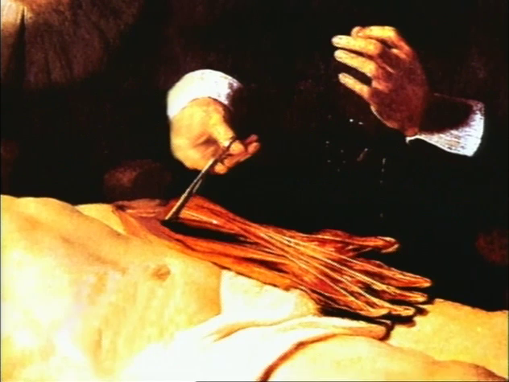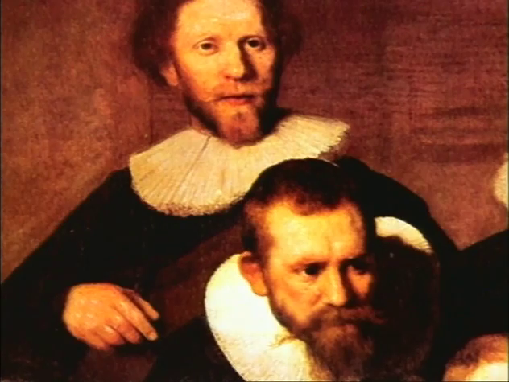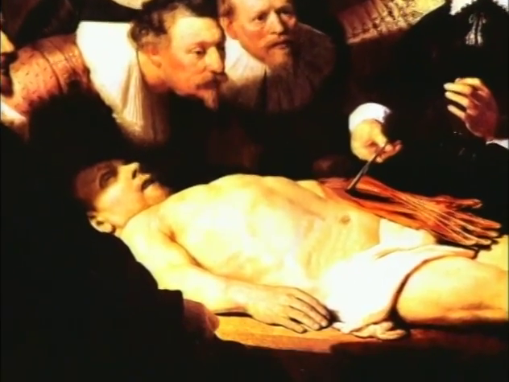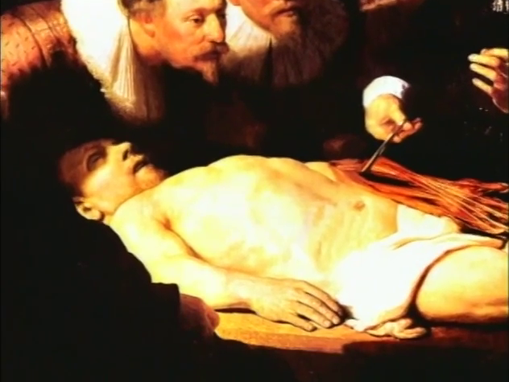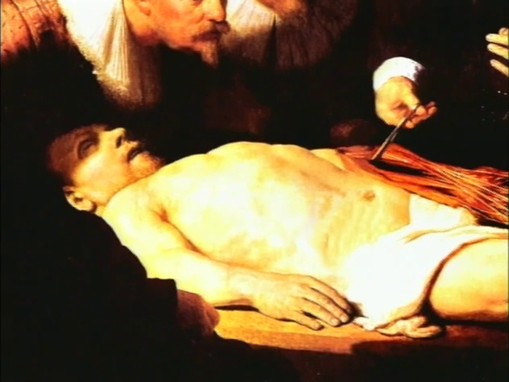Usually in a public dissection, you would start at the abdomen. And it's interesting that all of these members of the Surgeon Guild are watching intently at what's going on. They're not blandly staring out at us. And of course, the corpse itself plays a role in this painting. It's almost certainly an executed criminal. Criminals' bodies were used for dissection. So what Rembrandt gives us is not simply a group portrait, he actually animates the event into a history painting.